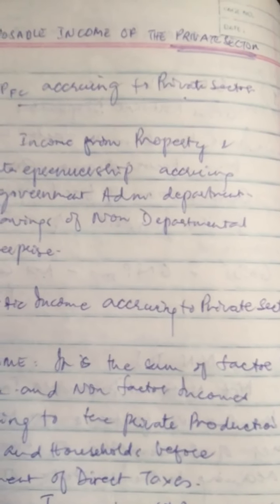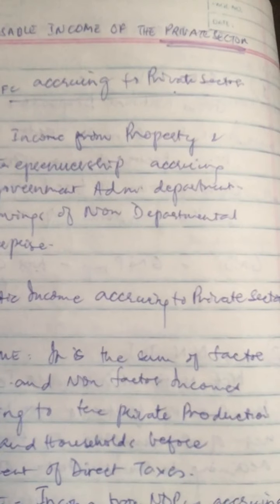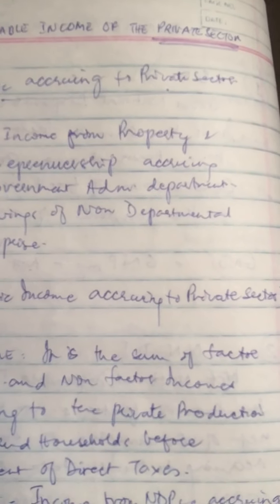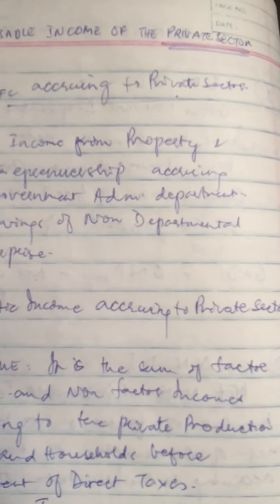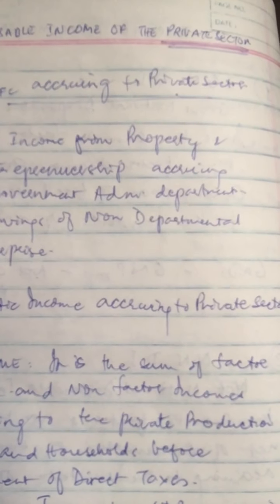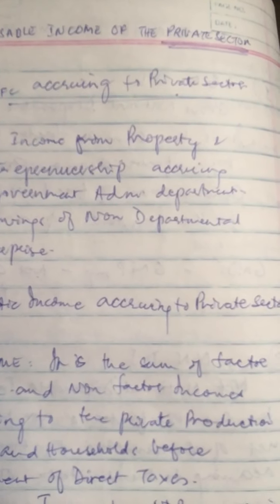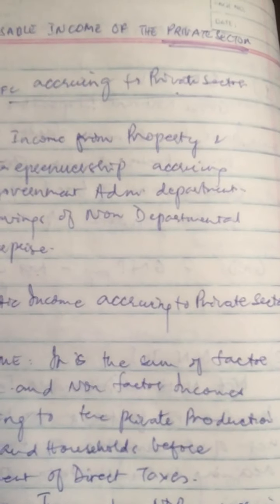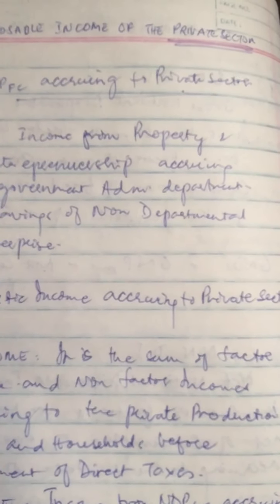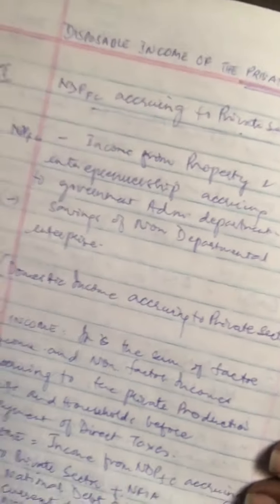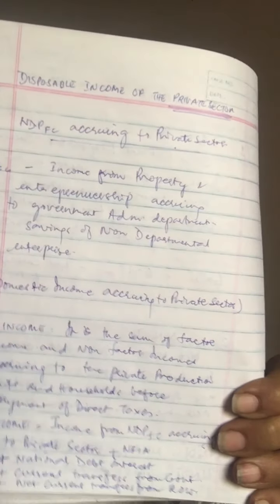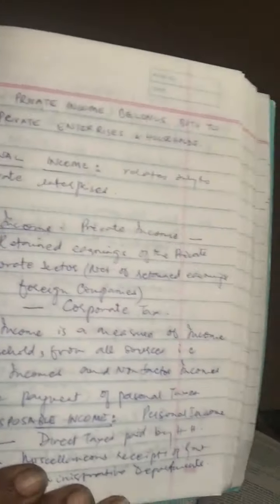So interest is paid on such borrowings to those who have subscribed to the national debt. Hence, the net interest paid by the government plus the interest paid by the consumers must be added to national income to arrive at the estimate of personal income. So in short, it comes under what is known as transfer income. So then we have what is known as private income.